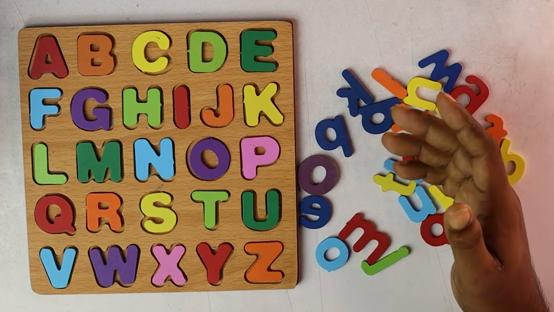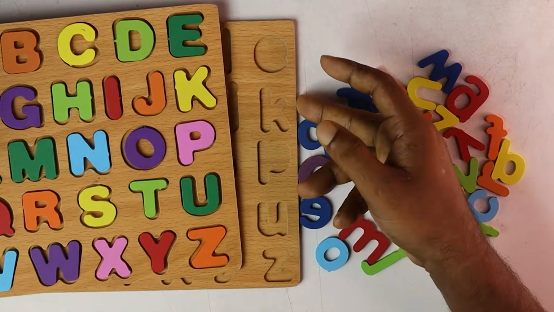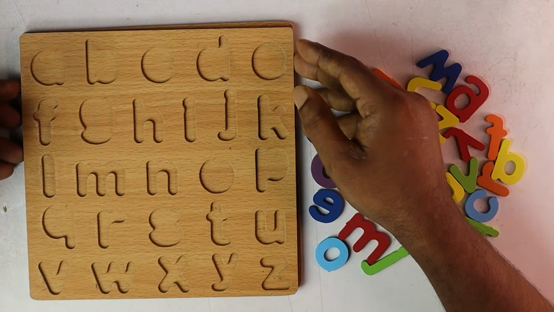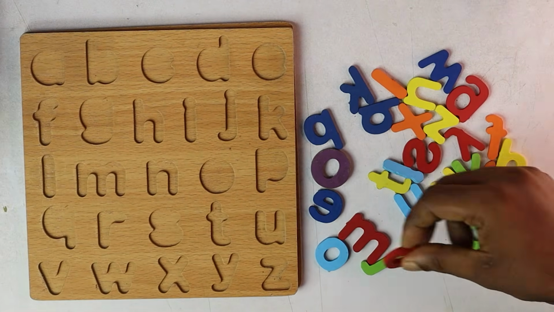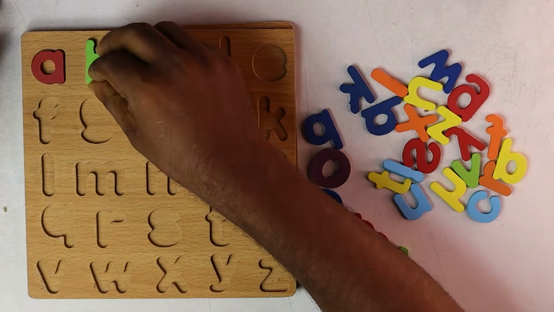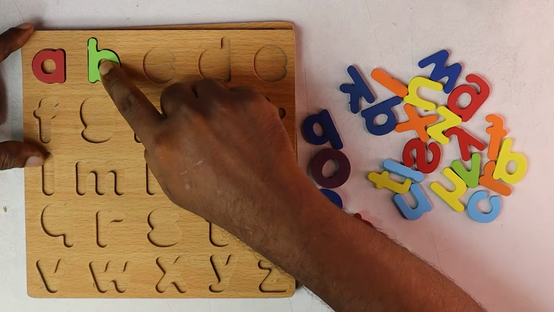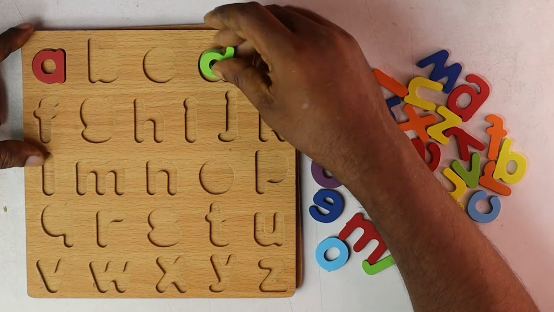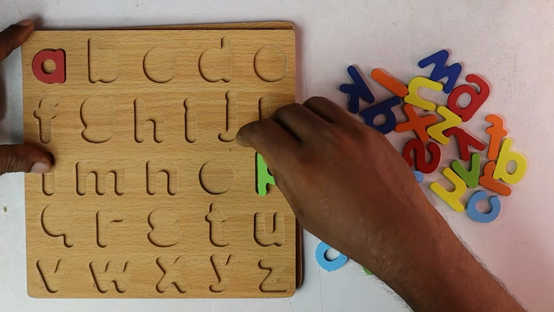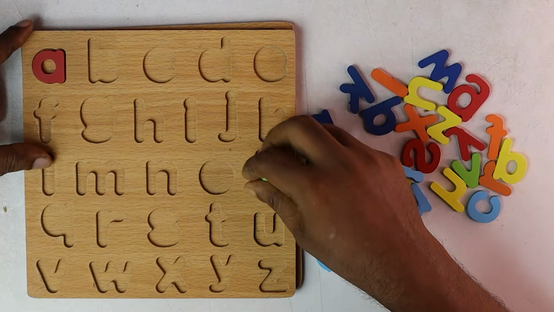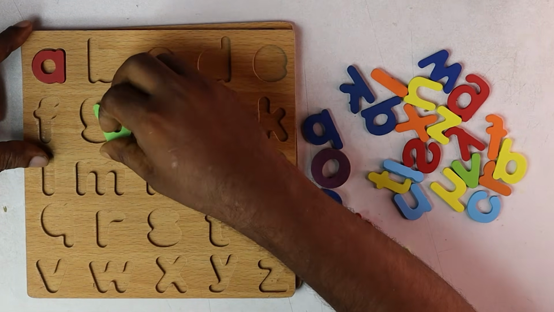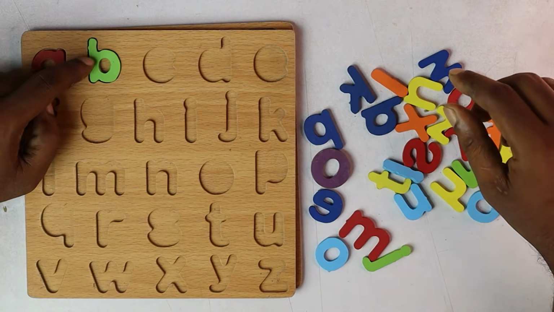It's done. Now let's match the lowercase letter. First one is A. Second one is B. You can make it D. Also it will be P like this, and also it will be Q like this. So it's first one is B.